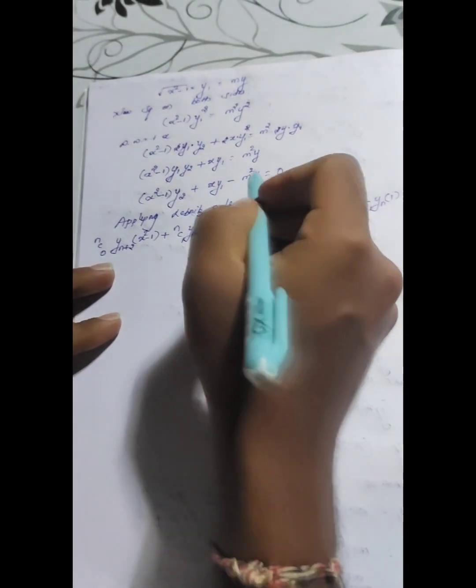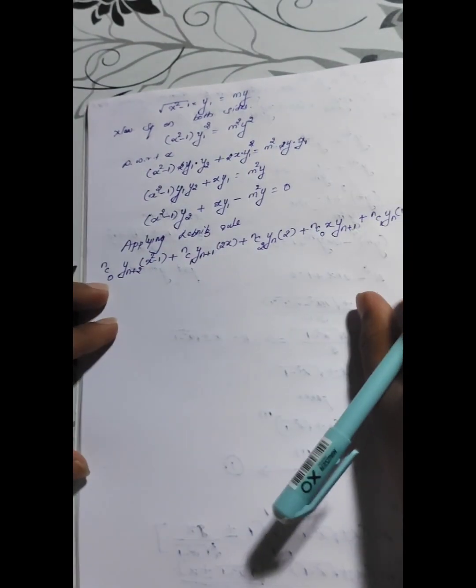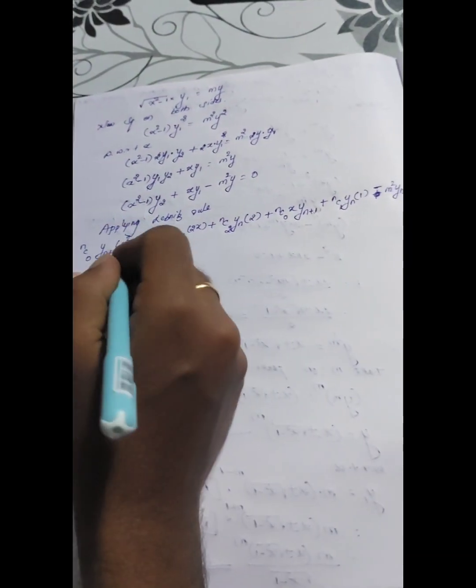So plus m square y, m square is constant already, so nth derivative of y is yn. So this is minus, sorry, I have to take minus, m square yn will be equal to 0, right? So we have already applied the Leibniz rule now. So now let's keep simplifying it here.